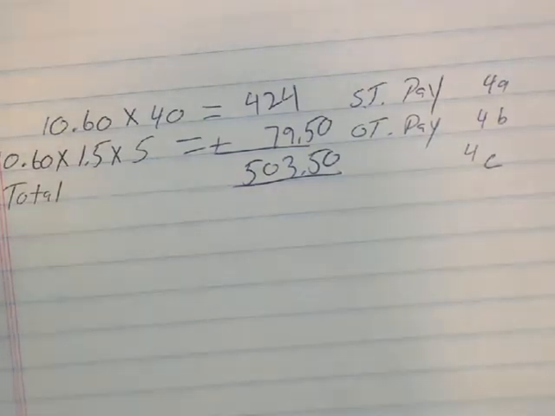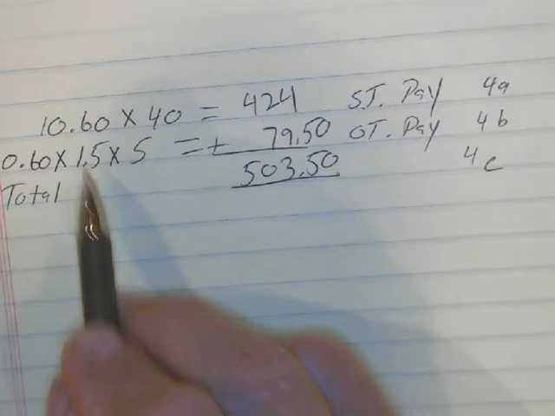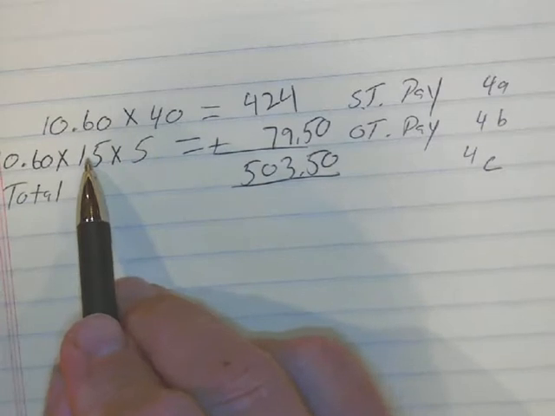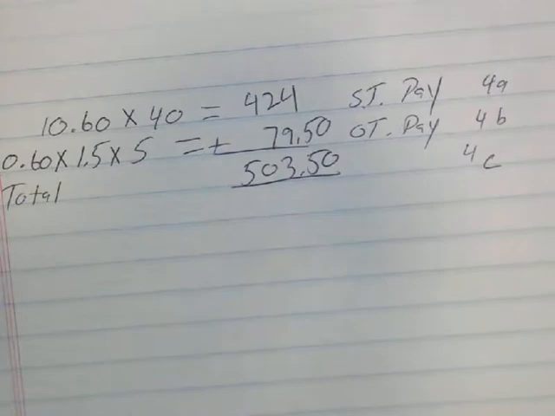And you'll notice, and I keep reiterating this, but I have students ask me all the time, yes, that's $503.50. The calculator doesn't put unnecessary zeros to the right of the decimal place. So this is going to be the answer to 4A, 4B, and 4C. There you have it. Now we have time and a half. If this was double time, we would have just put times 2 here. Same calculations. I think you're going to find these problems pretty straightforward.